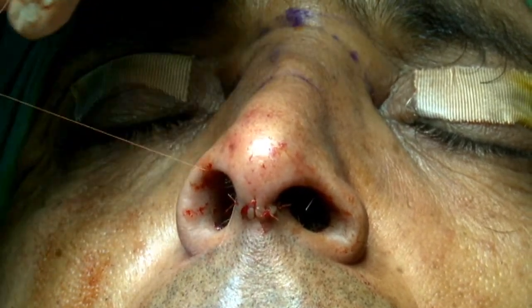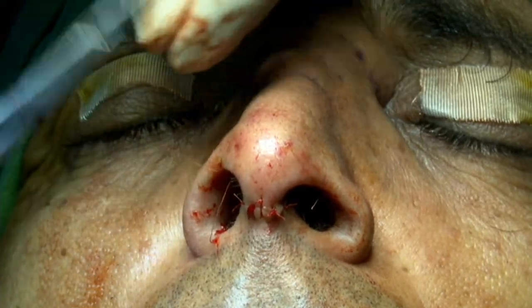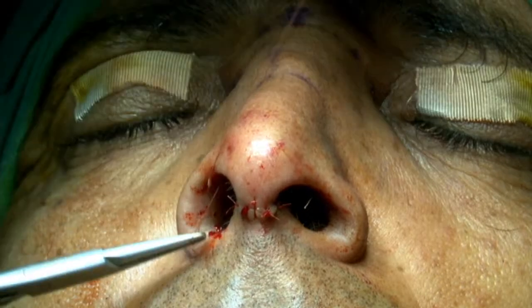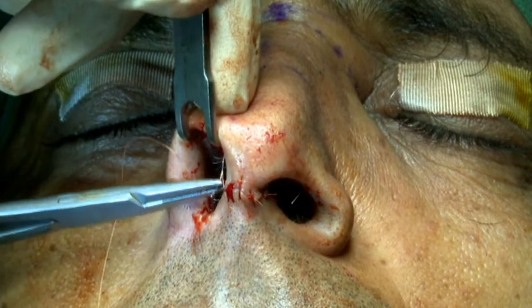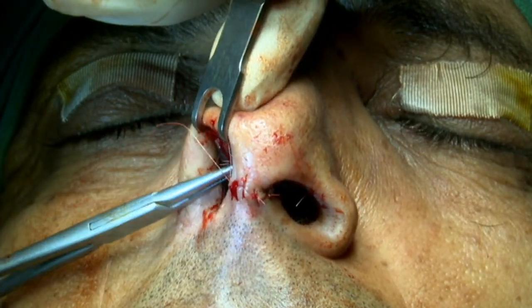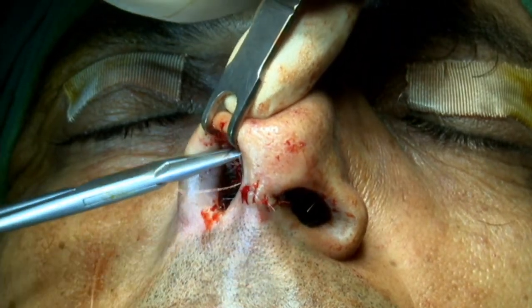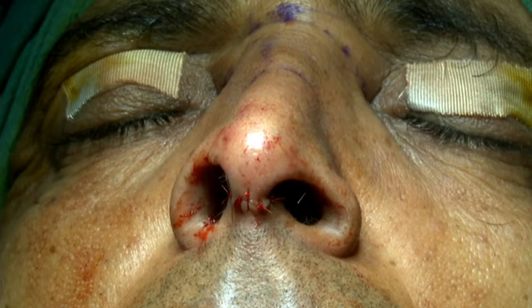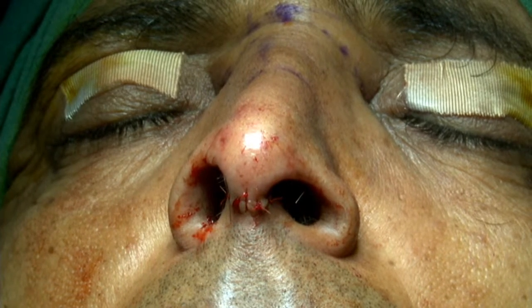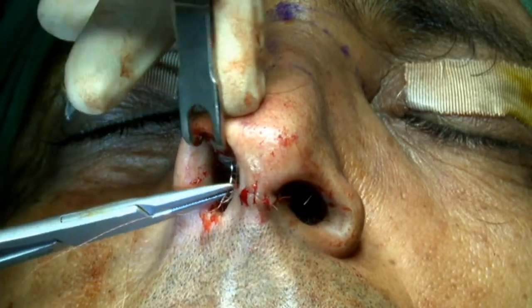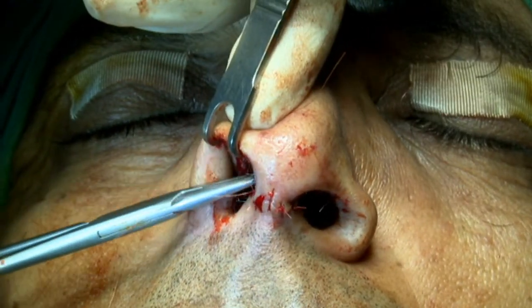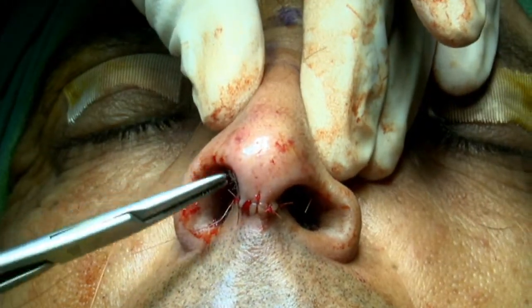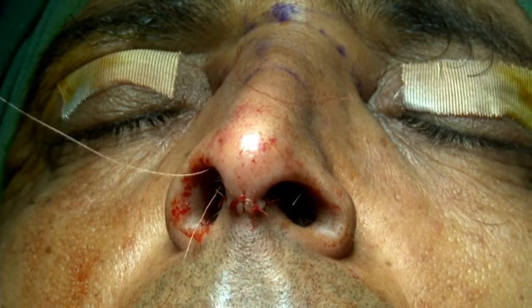One on the middle part, cut it. When you close it, we face a little bit of difficulty because we are usually not used to this 6O rapid suture.